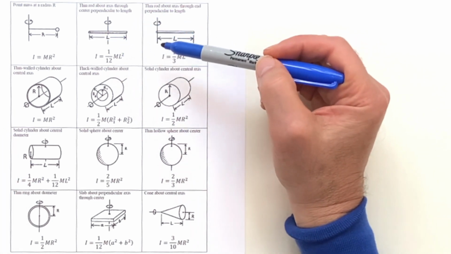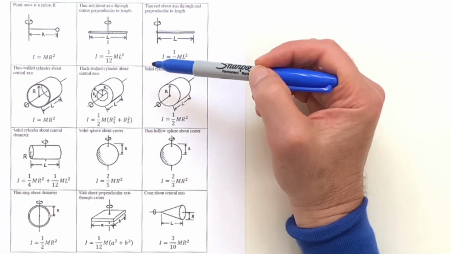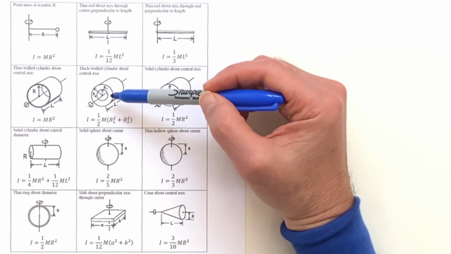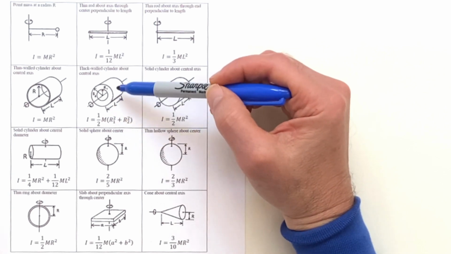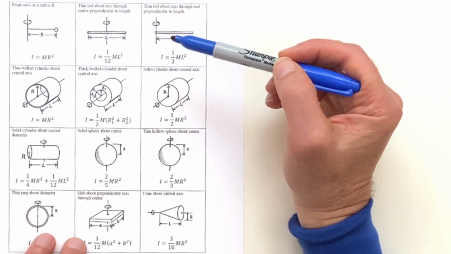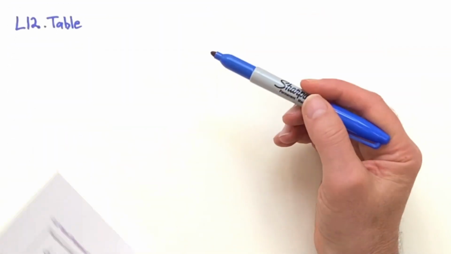Now we have done all of these except we haven't done the thick-walled cylinder. So let's do that, let's fix that. Then we'll have this table derived.